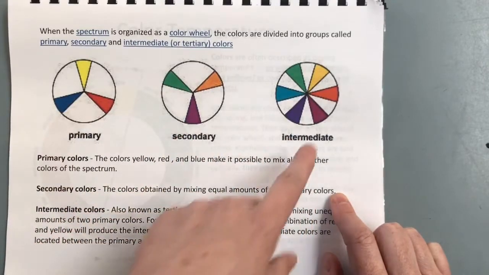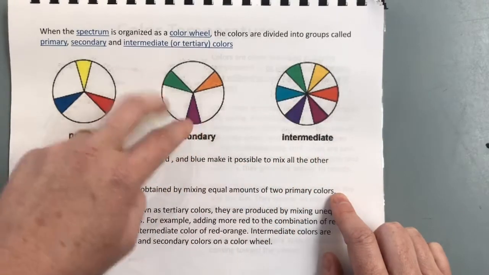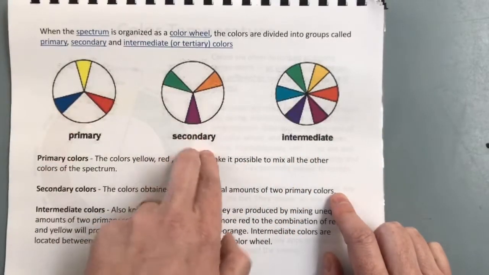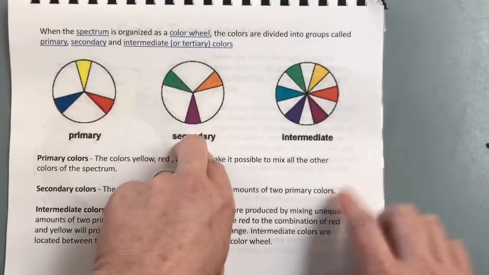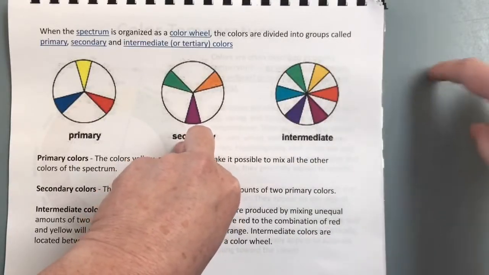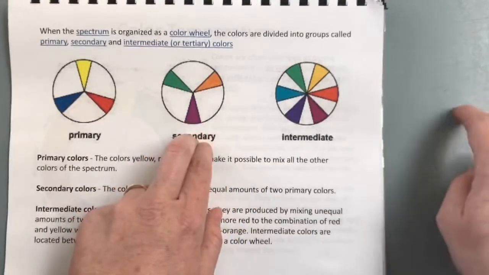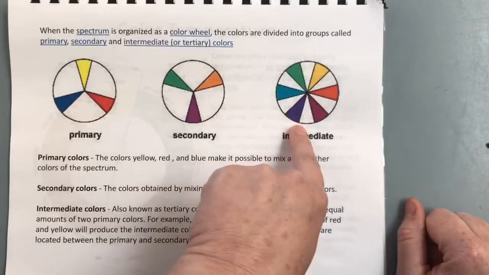Okay? Sometimes people think that when you get this third grouping of colors, it's the idea of combining two secondaries. But if you think about it like math, 2 plus 2 equals 4. So if there was a fourth grouping of colors over here, which there is, those are called quaternary colors. That's how you would make that. 2 plus 2 equals 4. Okay? 1 plus 2 equals 3.